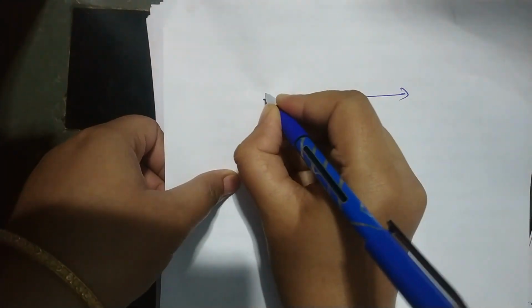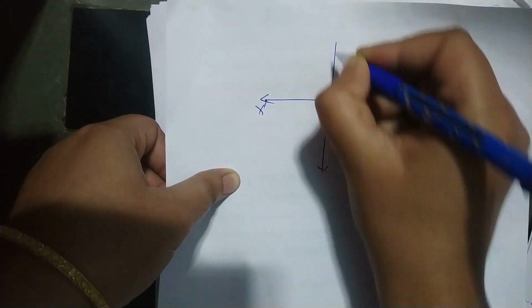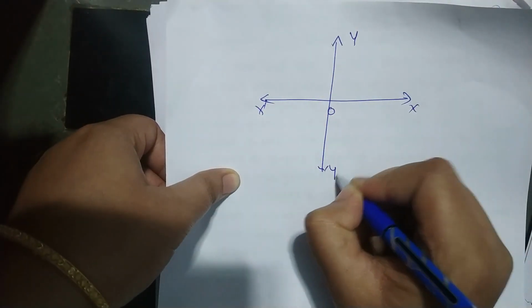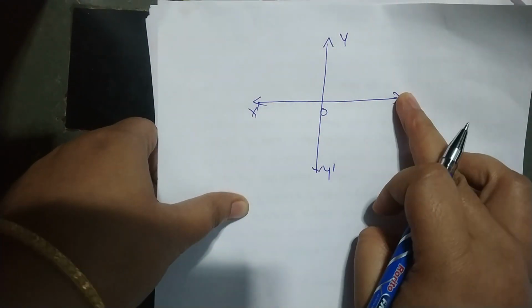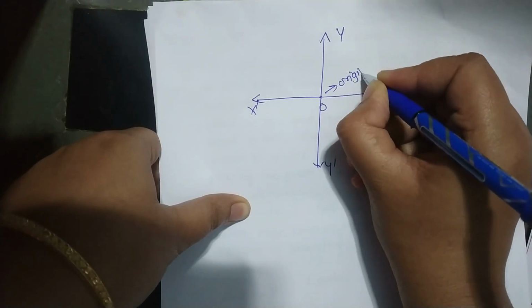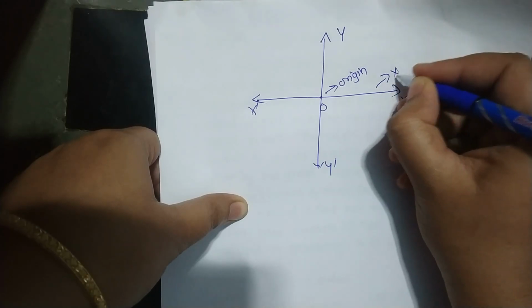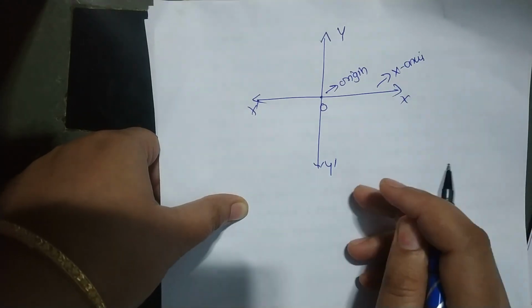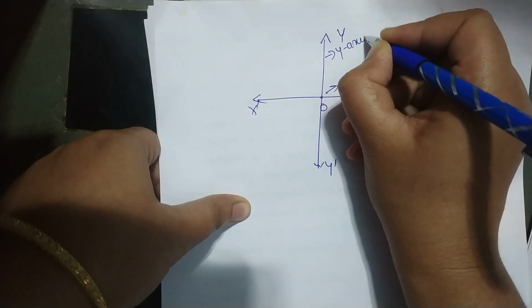Consider two lines XOX' and YOY' perpendicular to each other at the point O. The point O is called the origin. The horizontal line XOX' is called the x-axis and the vertical line YOY' is called the y-axis.